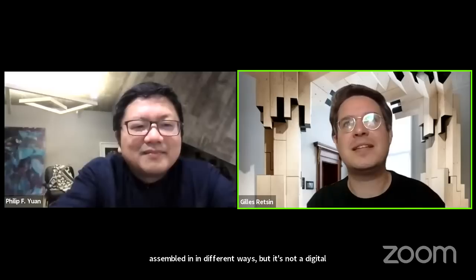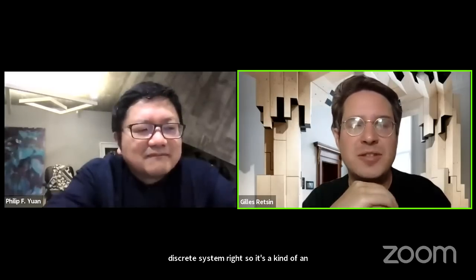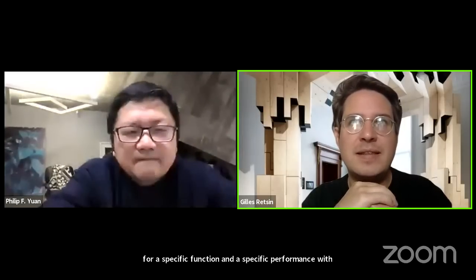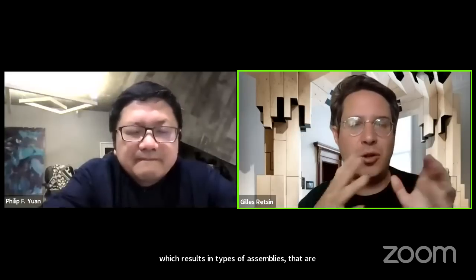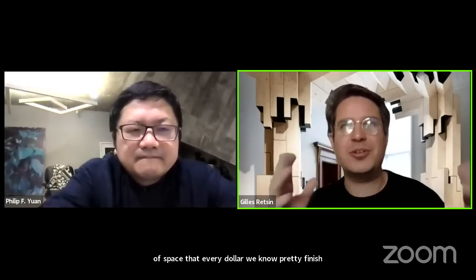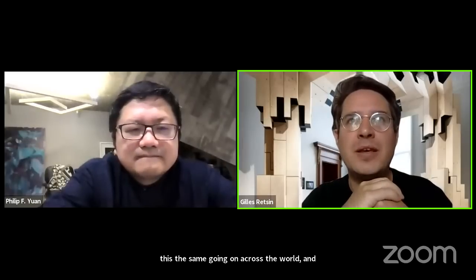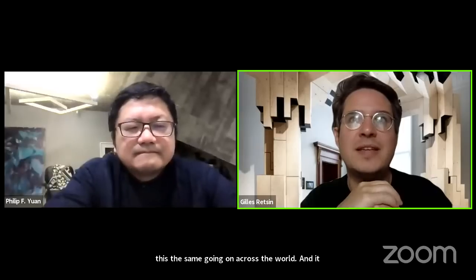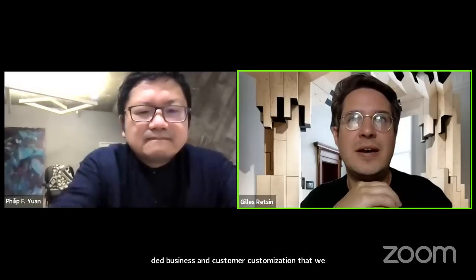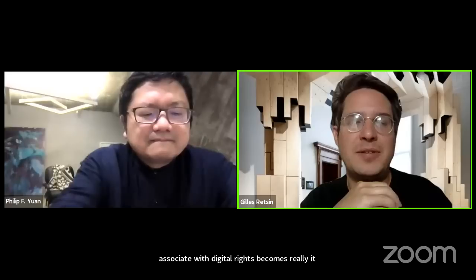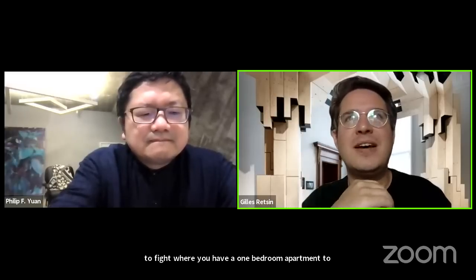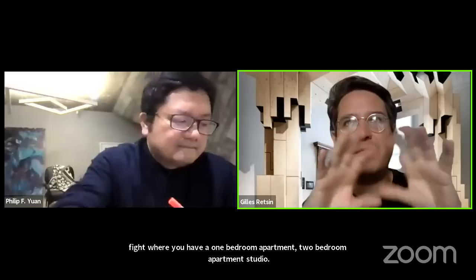It's an understanding that every part is optimized for a specific function and performance, which results in assemblies that are completely closed. They're not open-ended. They always result in a homogeneous understanding of space, where every Domino is by definition the same Domino across the world. It precludes the complexity, open-endedness and customization that we associate with the digital. It results in a typified form of inhabitation, with a 1-bedroom apartment, 2-bedroom apartment, studio that is completely closed. So that's from an architectural perspective.